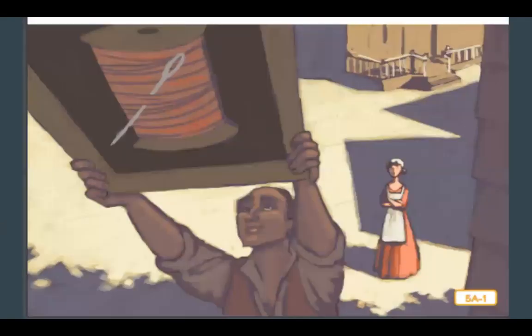Let's get started. Betsy and John Ross were newlyweds in 1773 when they opened their seamstress shop in the busy port town of Philadelphia. So you just heard that John and Betsy were newlyweds. What two separate words do you hear in the word newlywed? What do you think that word means? A seamstress is a person who sews with needle and thread to make or repair things made of cloth.